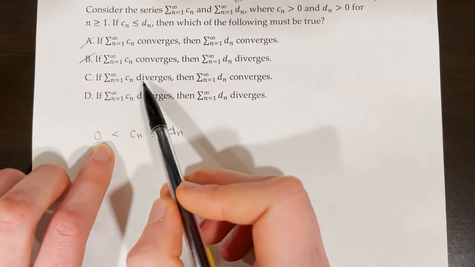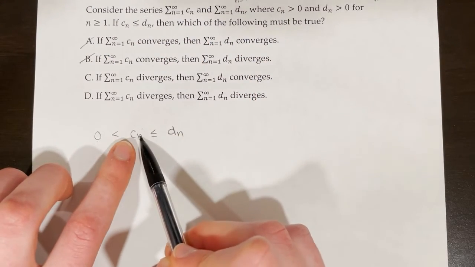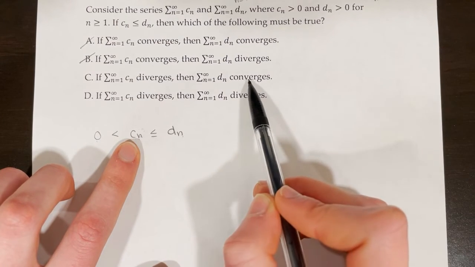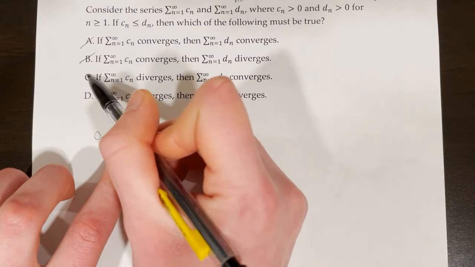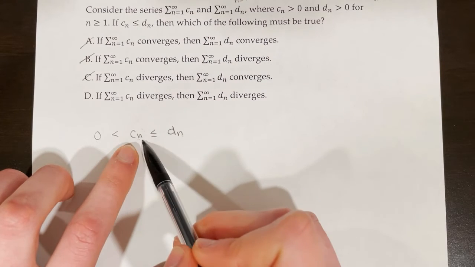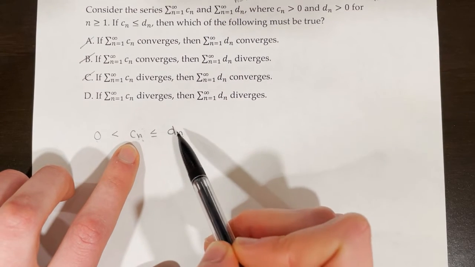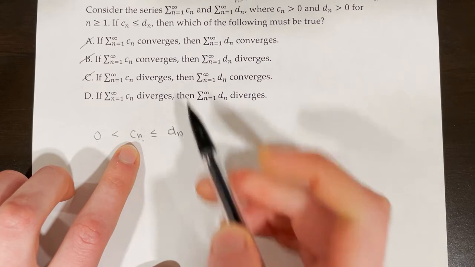What about choice C? If C diverges, so if this smaller one diverges, then the one that is greater than that must converge? No, that doesn't make sense. That's the opposite of what we would think. Now, if C diverges, if this smaller one diverges, then the bigger one must also diverge. That is true.